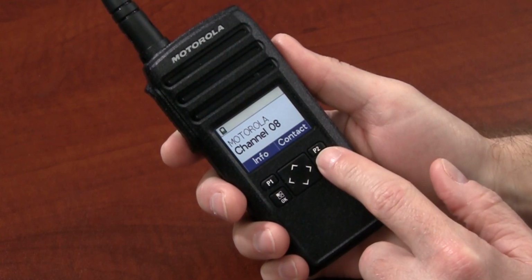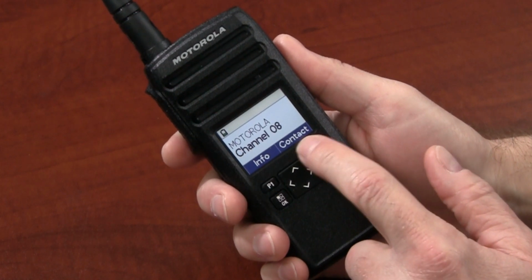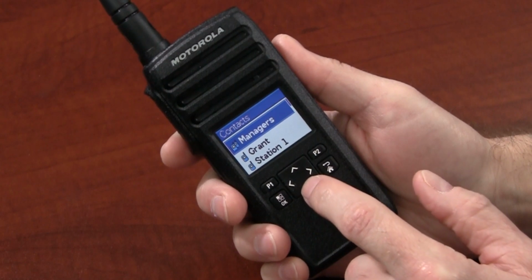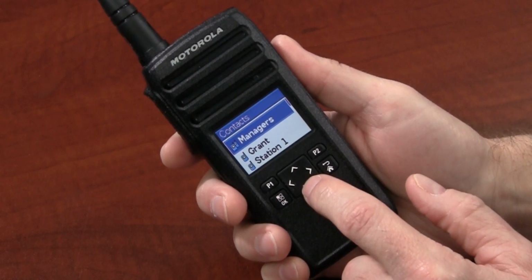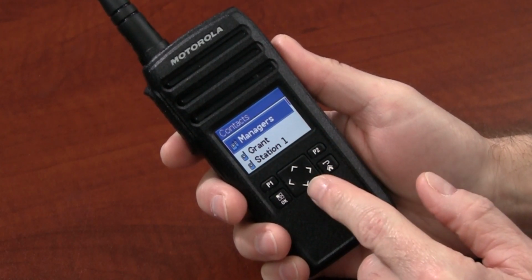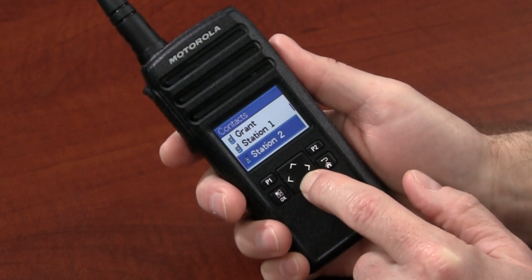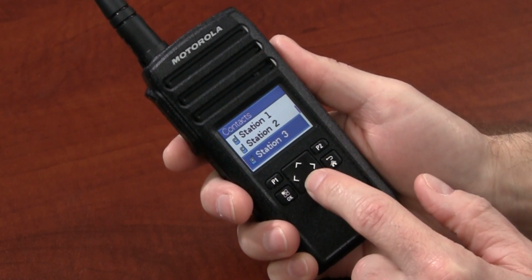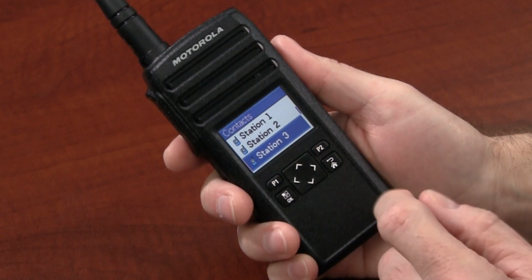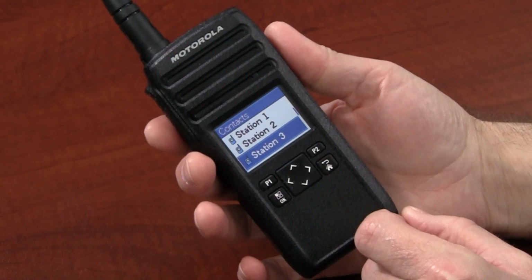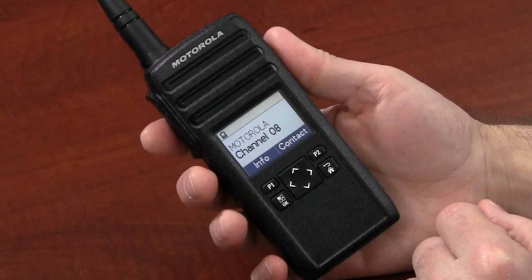If we press the P2 key, which refers to the contact tab here, we'll get a list of all of the contacts that we set up earlier. First we have the managers private group, and then we have every radio that we entered. Now if I wanted to do a direct call to this radio, I could just press the push to talk button on the side right now and call station 3 directly.